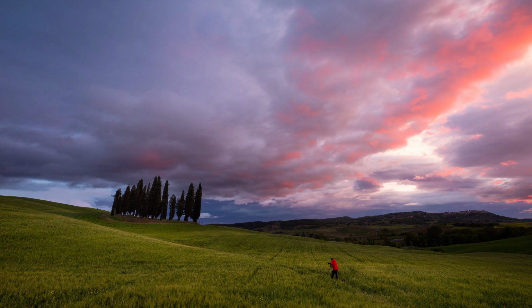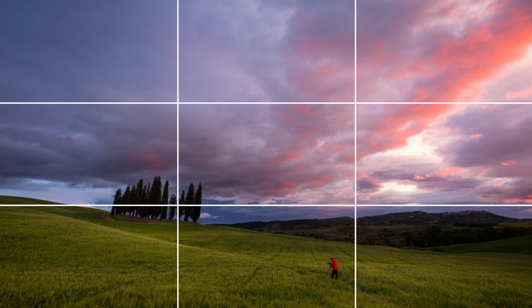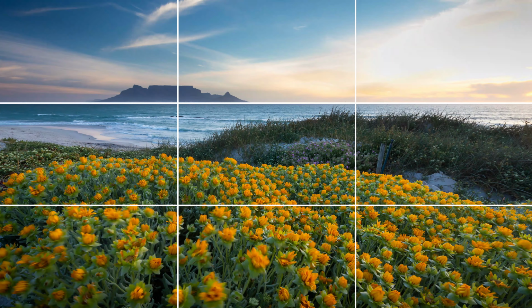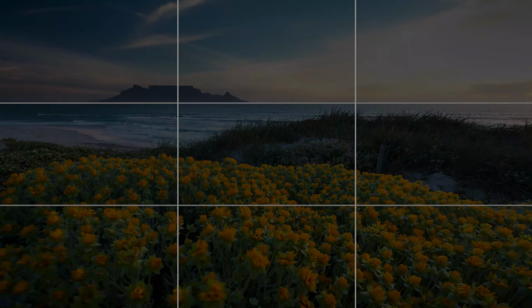Now, if you are photographing a landscape, instead of placing the horizon in the middle, try to place it on one of the horizontal lines in your frame. If you choose a low horizon, you give more importance to the sky. If you choose to place the horizon on the top line, the foreground will gain in importance. So you can play with this, depending on what landscape you're looking at. Most cameras show you this grid on your screen using live view or even in the viewfinder, so you can easily apply this rule when composing your photo.